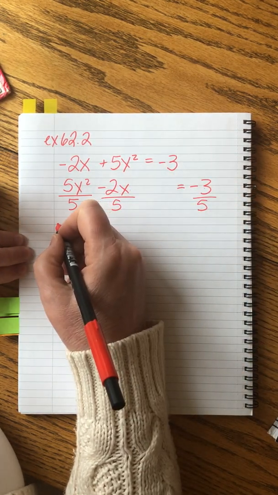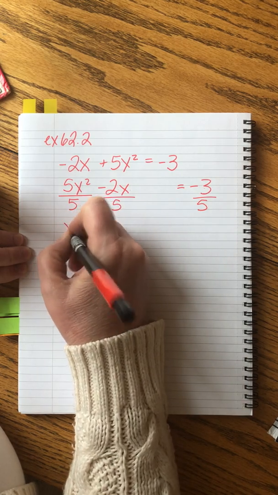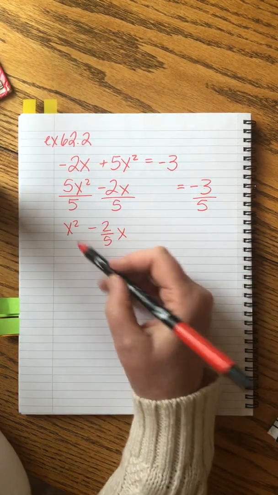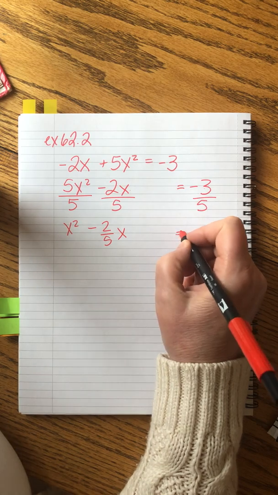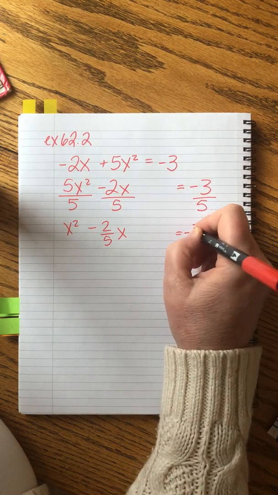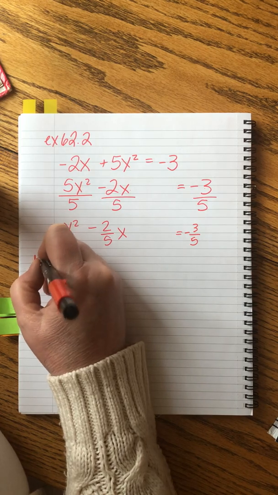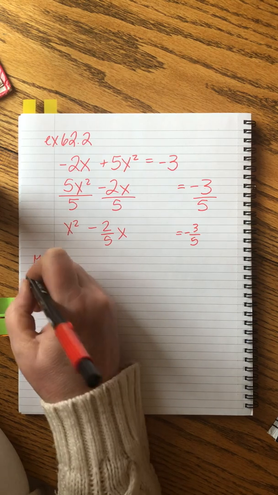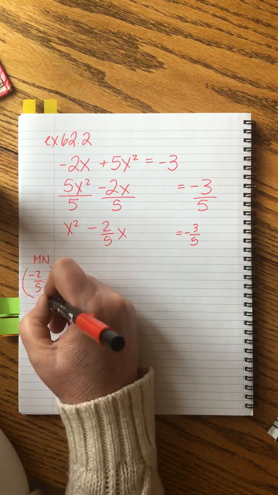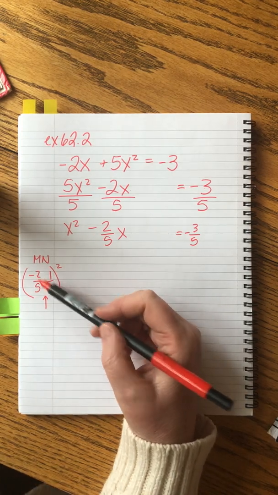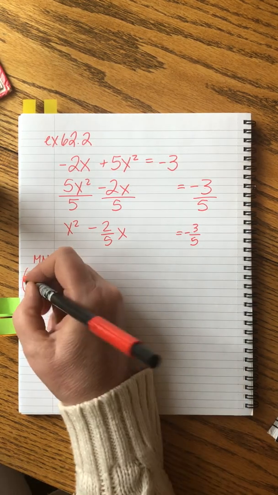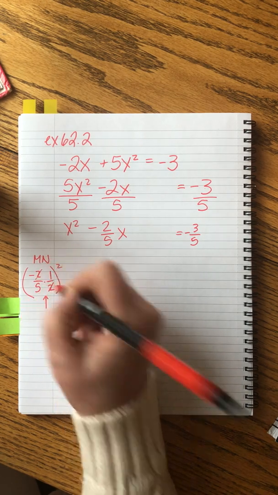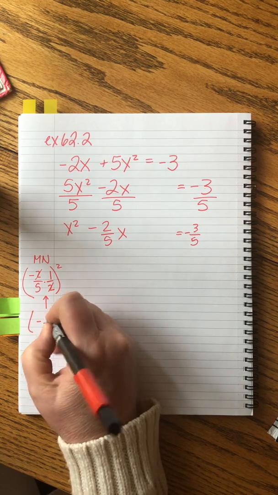So now we have x squared minus 2/5 x. Again, I like to extricate that so that my magic number calculation is good to go. Equals minus 3/5. Magic number time: take b, minus 2/5, multiply it by 1/2, square it. Now, we can cancel these 2's, can't we, before we multiply? So we can do that. So that gives us minus 1/5 squared.